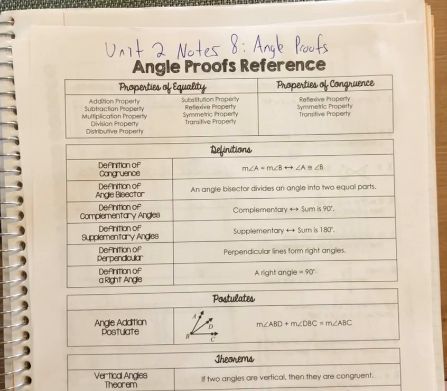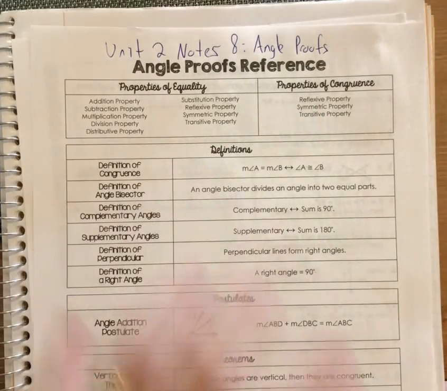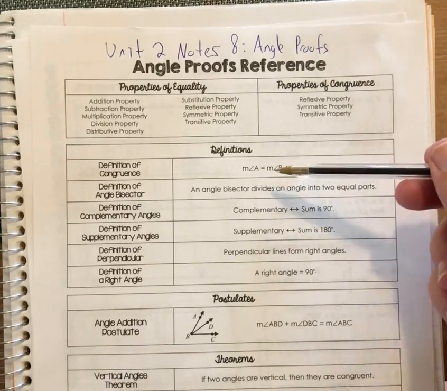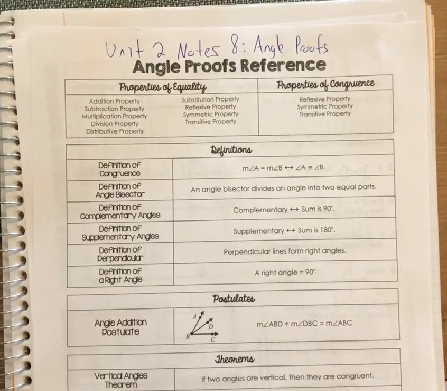Okay, so we have Unit 2, Notes 8, Angle Proofs. In this first page, it's just definitions, postulates, and theorems that you'll use. These are like tools in your handbag to figure out problems and figure out why things are the way they are, and to use them to prove other things, okay?